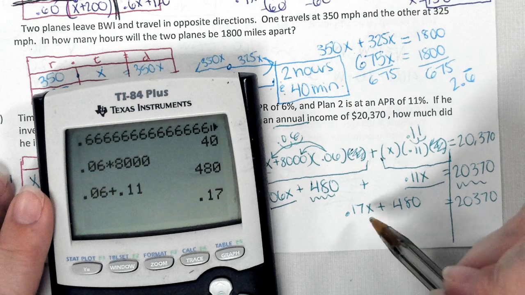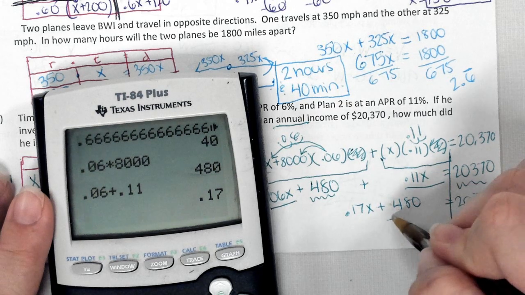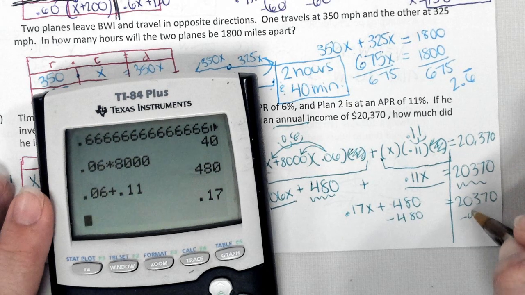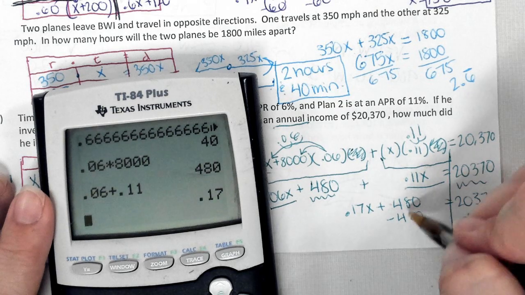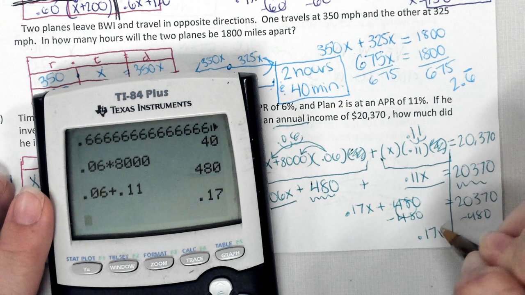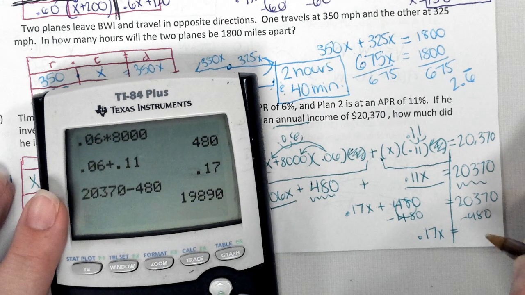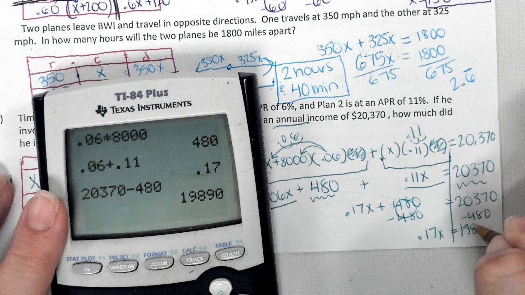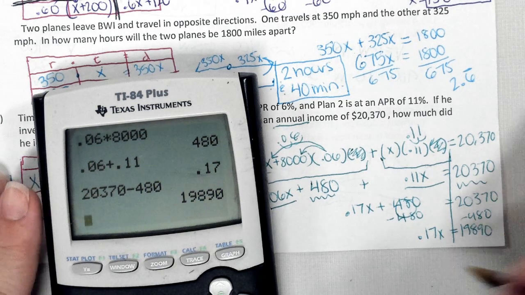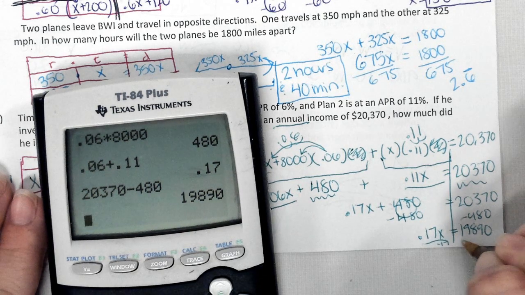So now that my x's are combined, I'm going to get rid of what doesn't have an x. So minus 480, minus 480. I get 0.17x equals 19890. And then I'm going to divide both sides by 0.17. I'm running out of space.